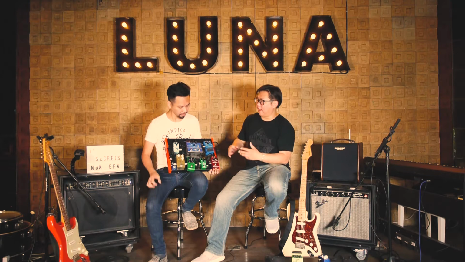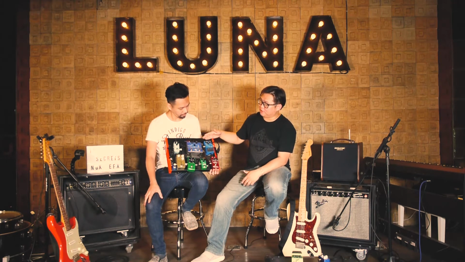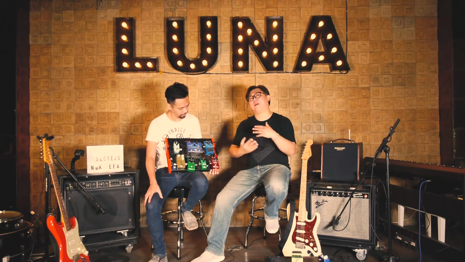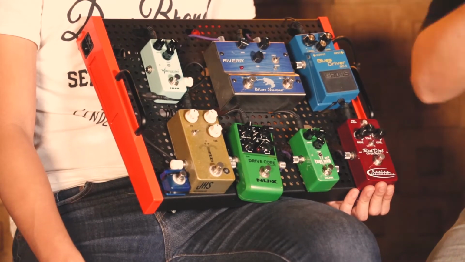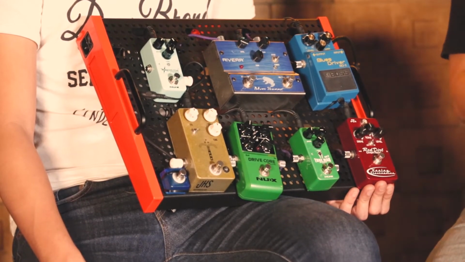The main difference between the three categories: the Tube Screamer focuses more on the middle frequency. The Blues Driver has much more bass response. And the Blues Breaker has much more treble frequency.